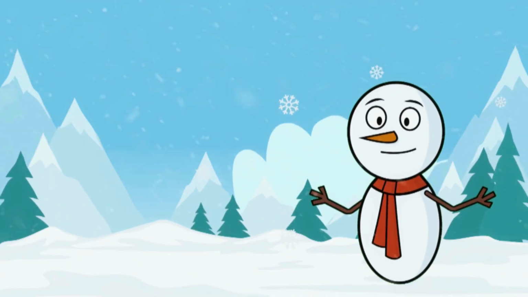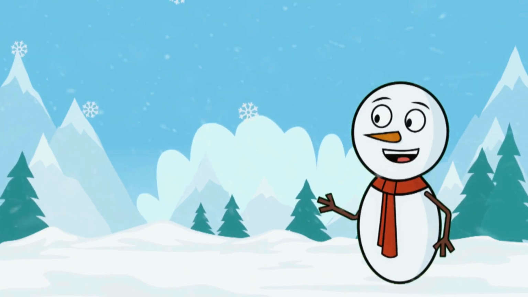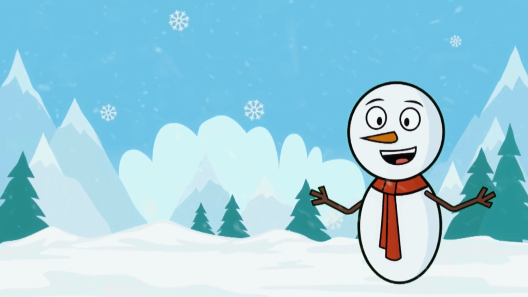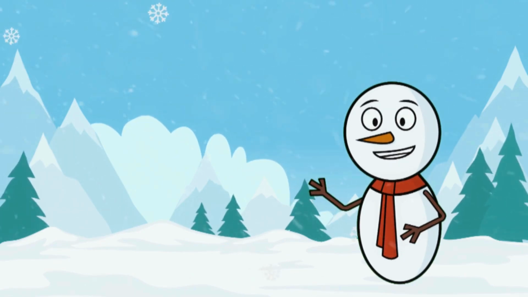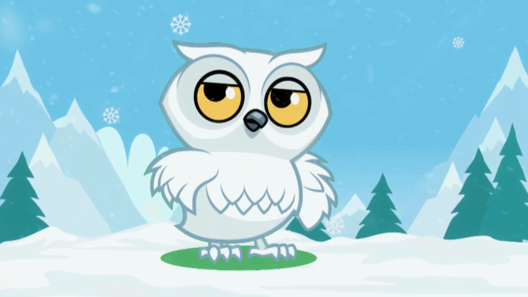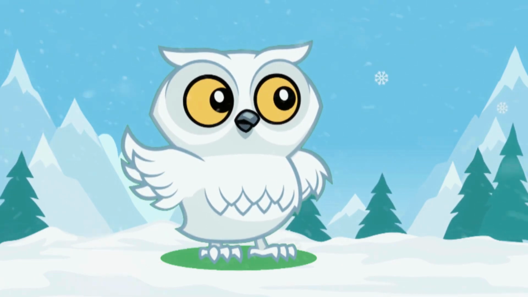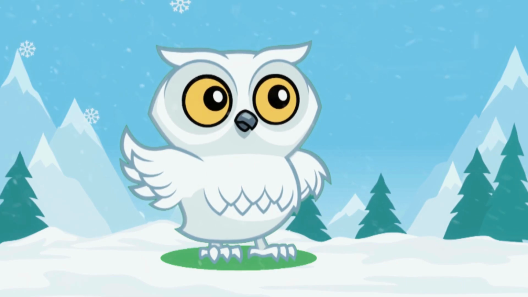Hello there. I'm Chili the Snowman, and today I'm going to tell you about some of my amazing animal friends who live in the snowy winter wonderland with me. First, meet Glider the snowy owl. I have soft white feathers that help me blend into the snow, making it hard for other animals to see me. Plus, they also help me fly almost silently.